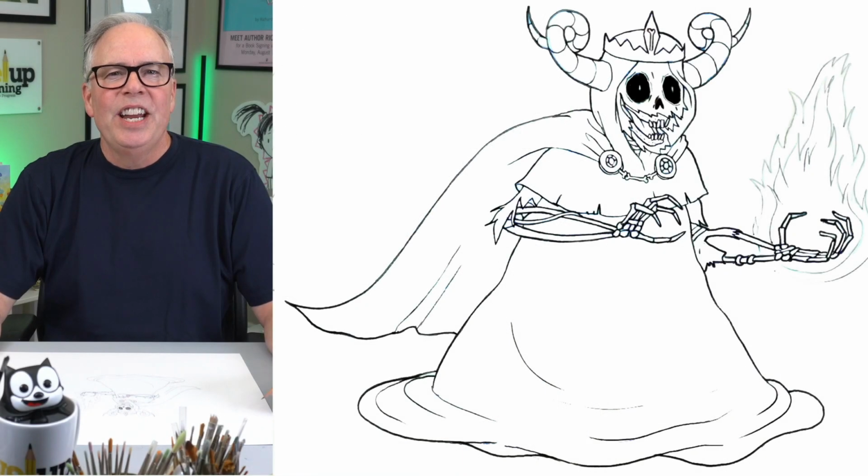Alrighty, there he is, the very essence of evil in Adventure Time, the Lich. So how do you think you did? Understand, if you've never drawn the Lich before, you cannot expect to have drawn him perfectly.